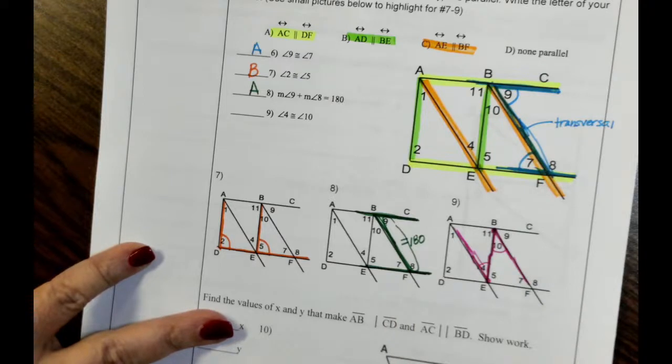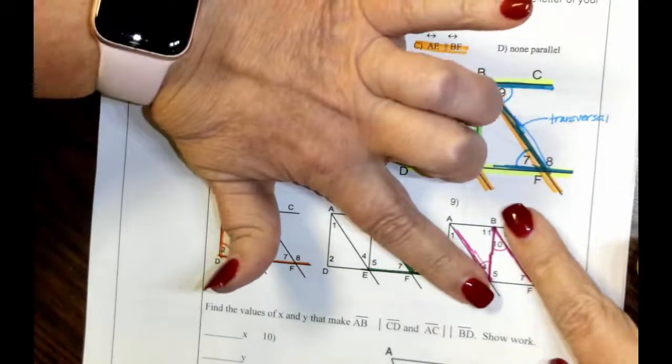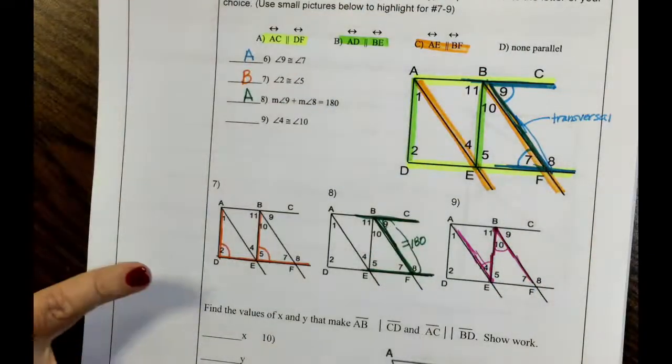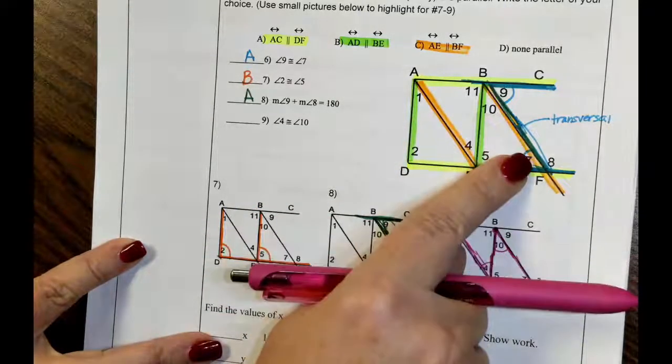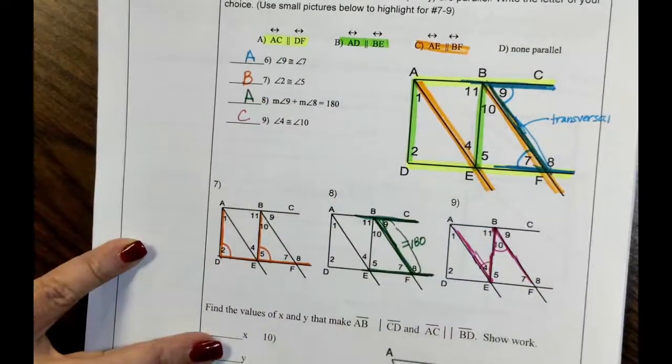Now, just so you could see it, what if I gave you 7 and 8? If I gave you angle 7 and angle 8, then angle 7 and angle 8 are on this same transversal. They would look like this, right? Well, they are not. You don't see any lines parallel, right? That's a linear pair. So they don't cause any to be parallel, okay?